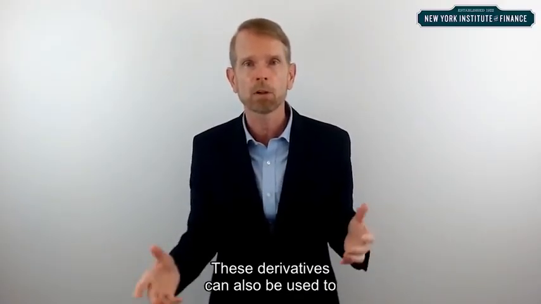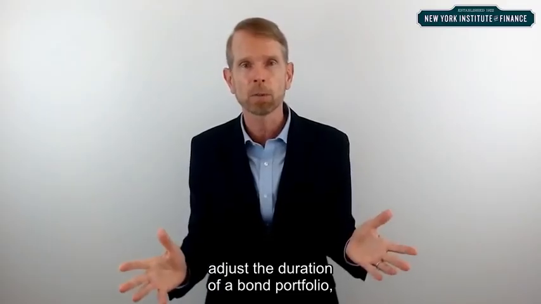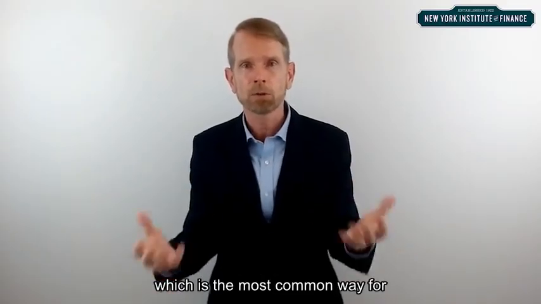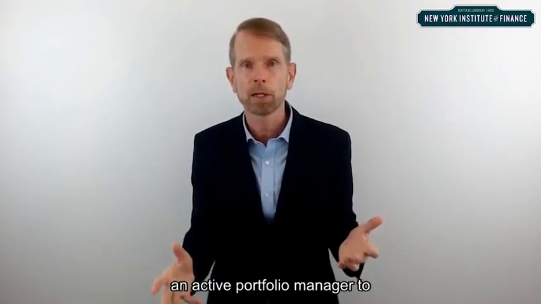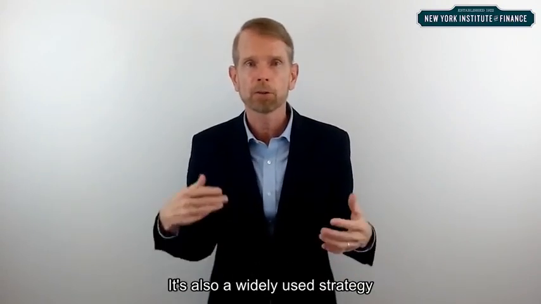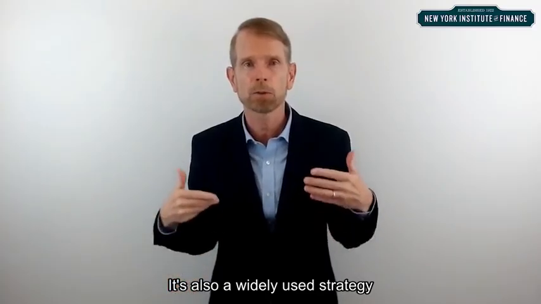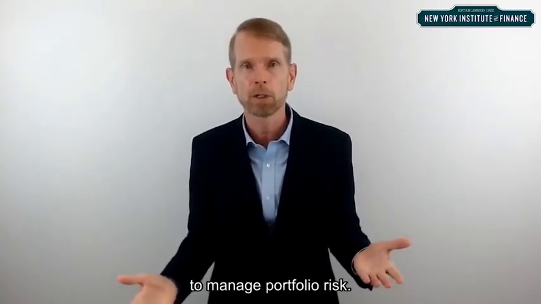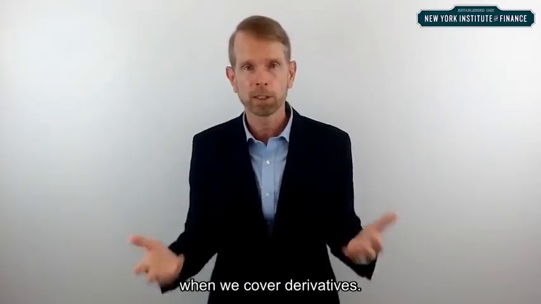These derivatives can also be used to adjust the duration of a bond portfolio, which is the most common way for an active portfolio manager to increase or decrease their exposure to interest rates, and is also a widely used strategy to manage portfolio risk. We'll talk a bit more about this when we cover derivatives.